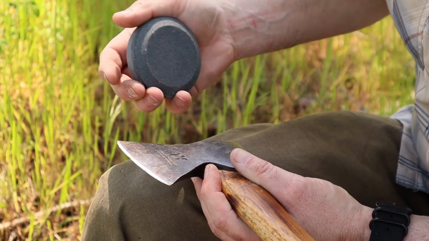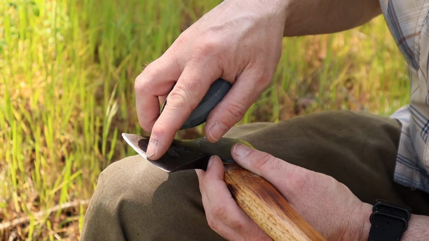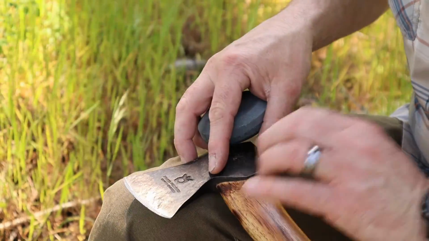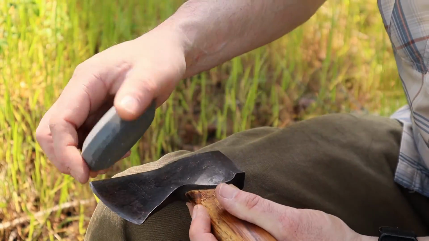I'm already seeing a really good difference. I just want to work down this burr, this little spot I had here, and we'll get her as good as we can. Then we'll flip her over.